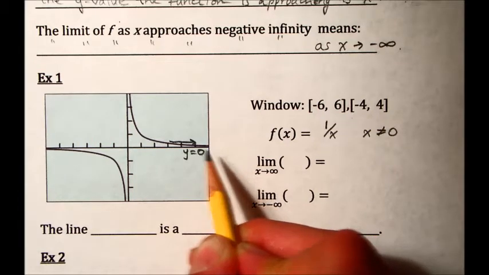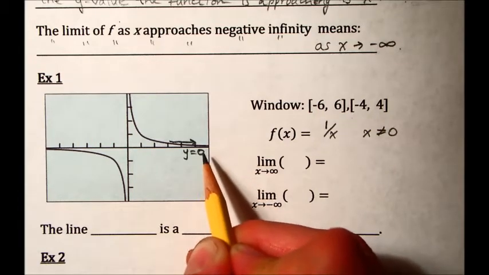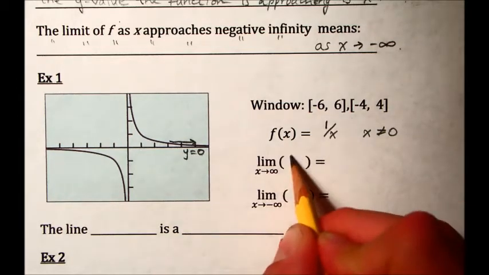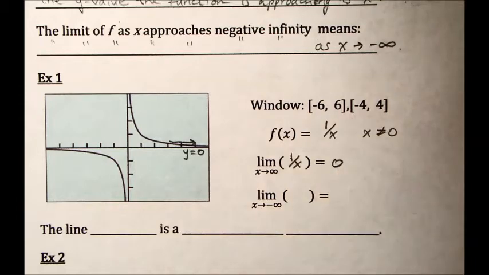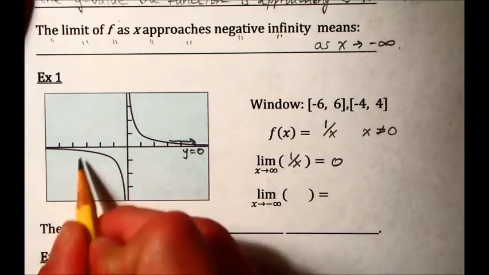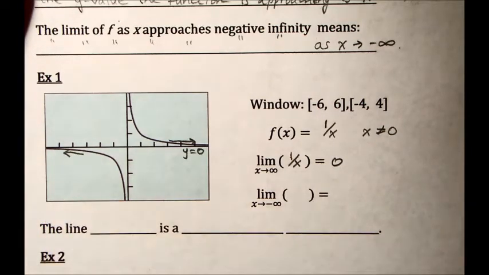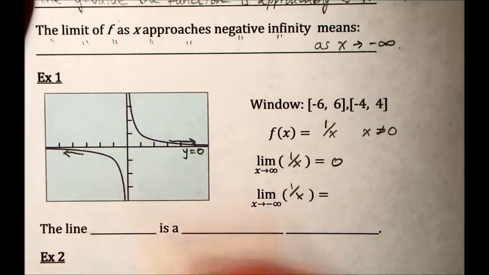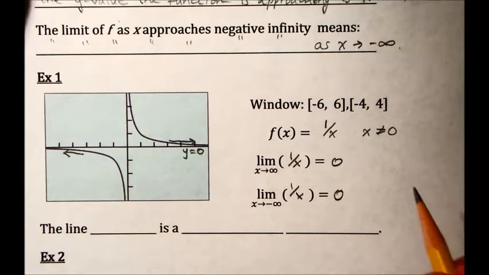So since this value, 0, is the y value that the function is approaching as x goes to infinity, we could write the limit as x approaches infinity for this function is 0. As we go to the left, we're on a different branch of this curve. By the way, this is a rotated hyperbola. We can see that we're also approaching y equals 0 as x goes to negative infinity.